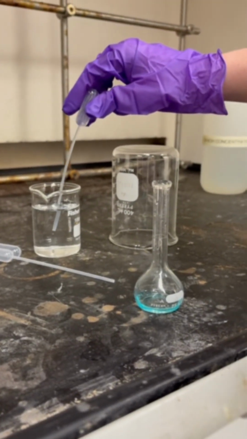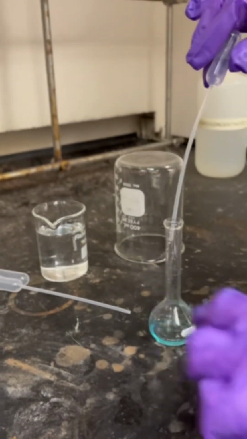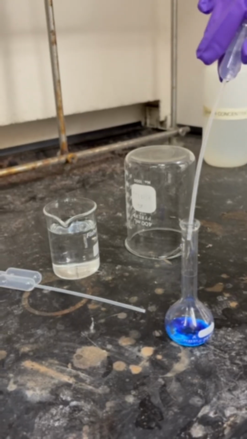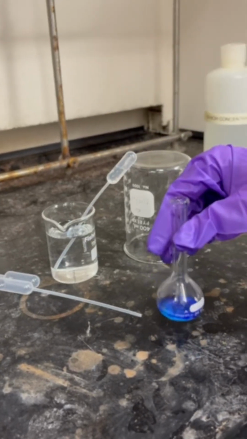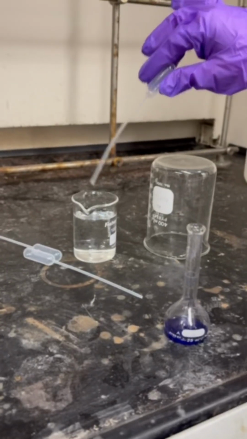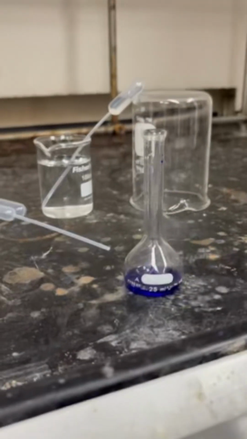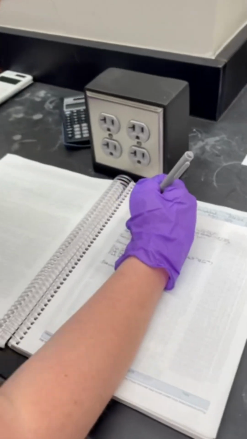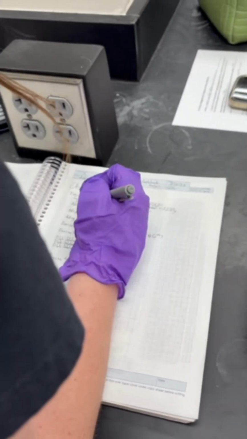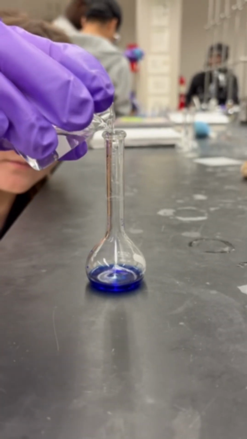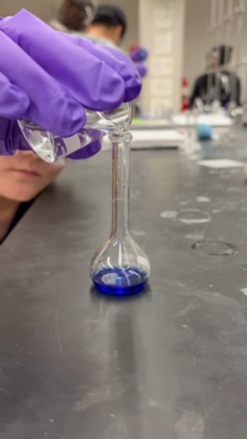We then add concentrated aqueous ammonia to the dissolved copper, and upon first reaction, it will make copper hydroxide, which is insoluble. But in the presence of more ammonia, it then makes the complex ion copper amine. We cover up the ammonia to make sure the fumes do not escape. We record the data, and then we further dilute the solution with water.